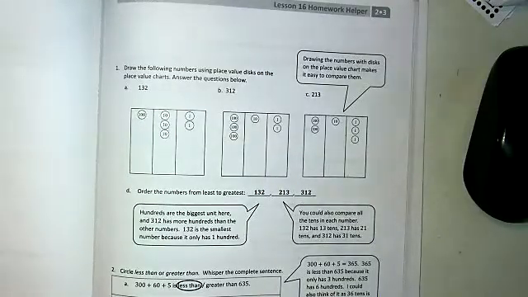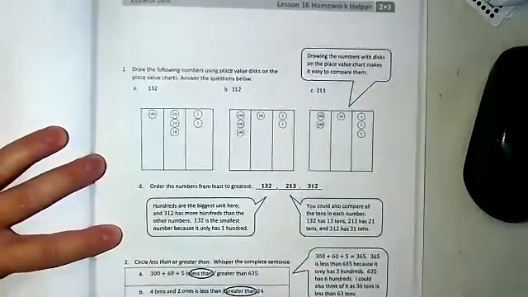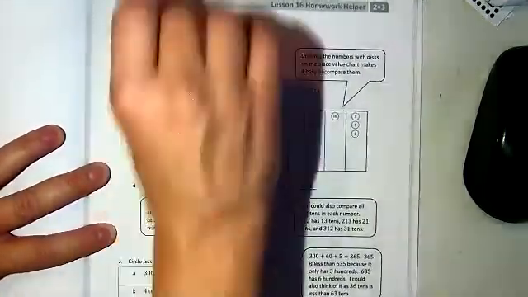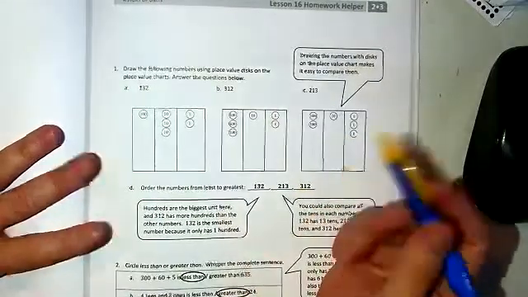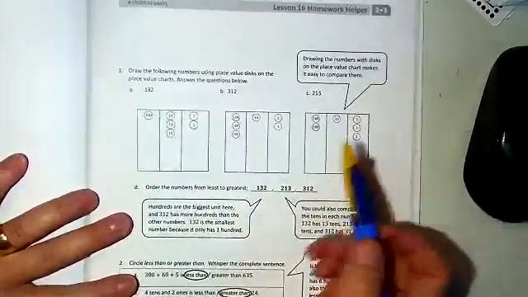Hi, everybody, here with lesson 16 homework. I'm starting on page 143 with the homework helper. So, what we're doing in lesson 16 is comparing our numbers.